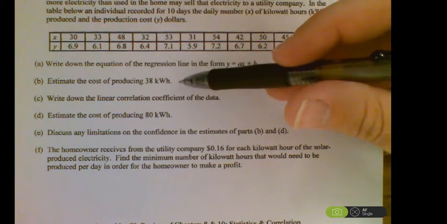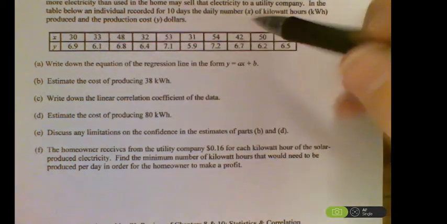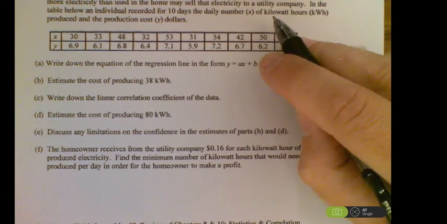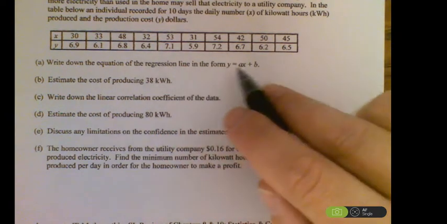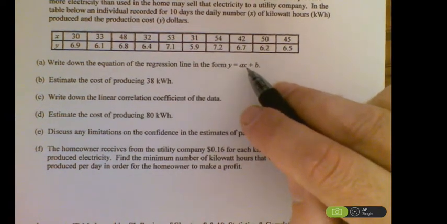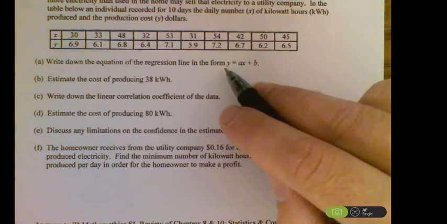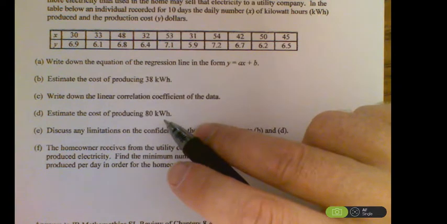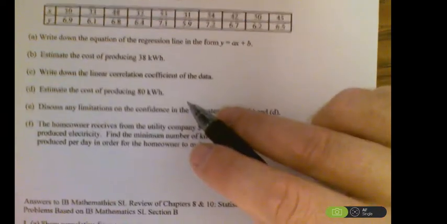So the estimated cost of producing, notice the kilowatt hours were the x's as stated up here. And so that's an x value, so I would simply take this 38 and plug it in for x into the equation I just got for part A, and that's going to give me the cost, which is the y coordinate. So estimate the cost of producing 80 kilowatt hours. Again, that's not any different. You would now just plug in the 80 for x as well.